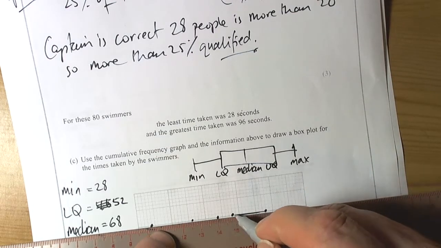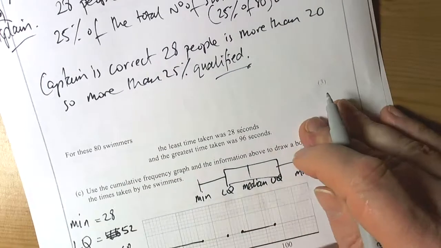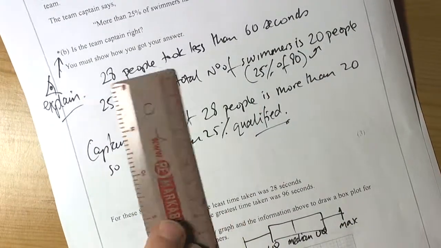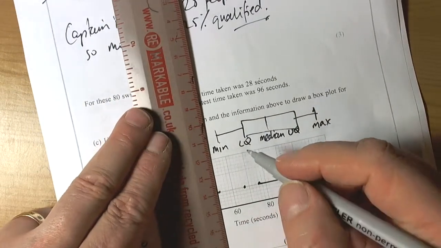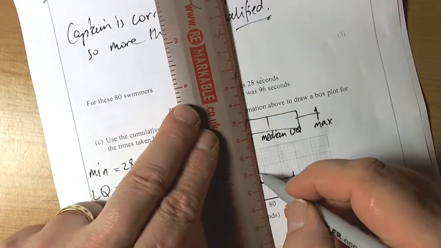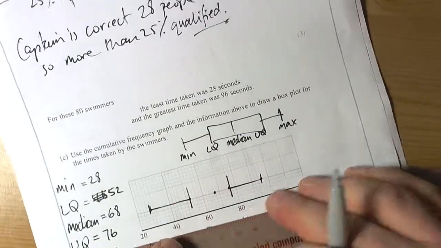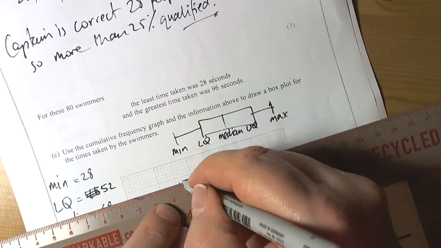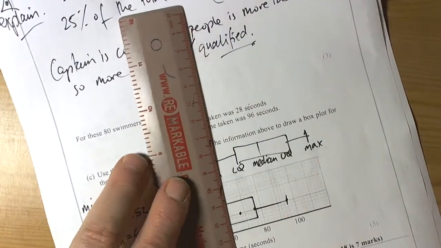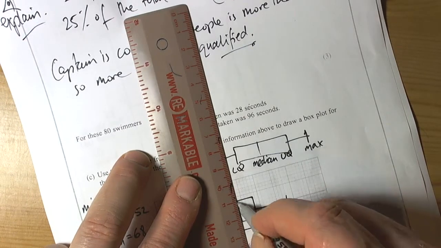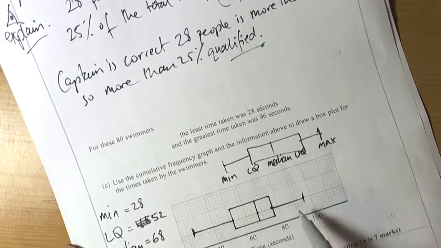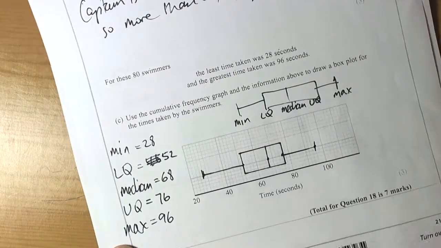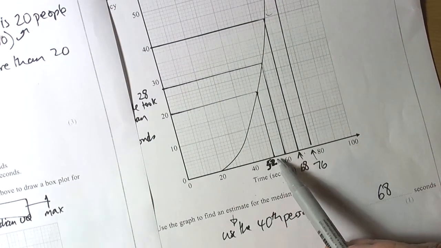And because the diagram is like a smiley face with some whiskers, so there's our whiskers, and then we draw a box for the interquartile bit, which is between the lower quartile and the upper quartile. Again, it's never critical how big the box is, just as long as it's looking reasonably symmetrical. And then we plot the median value, and that's our box plot complete with all the values put on. And we needed those 5 values, and don't make the mistake I made. Check your scale and make sure you then read off carefully what your numbers are.